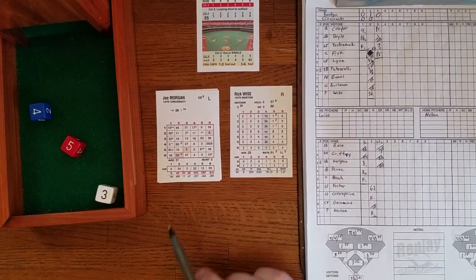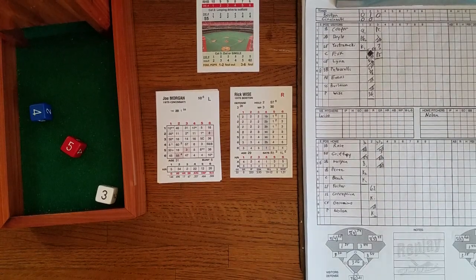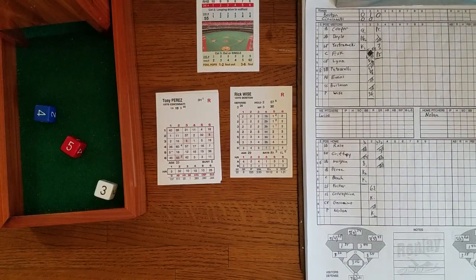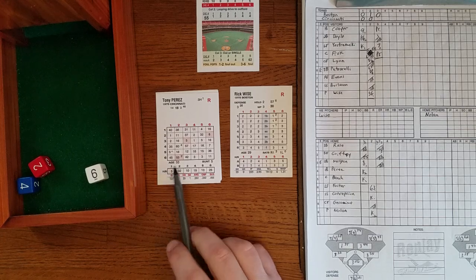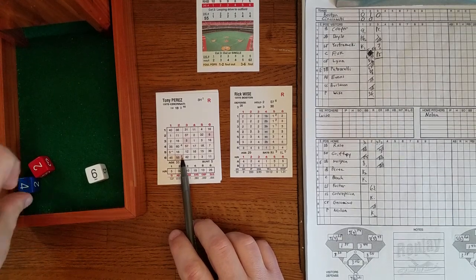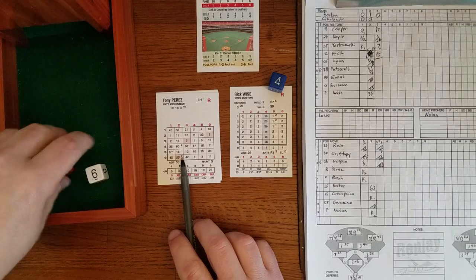And even though it's a C there, that's again talking about stolen bases, but the bases are loaded, so you're not going to try to steal. The bases are loaded, nobody out for Tony Perez, and Rick Wise is in serious trouble. 2-6, and that's the ballpark check. Raised number there is a 2. So let's see what happens with that.